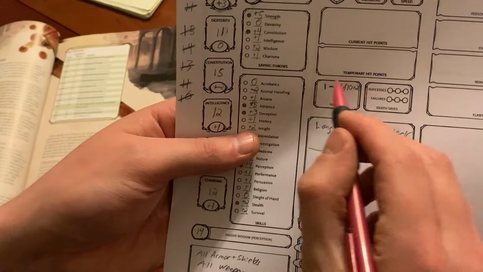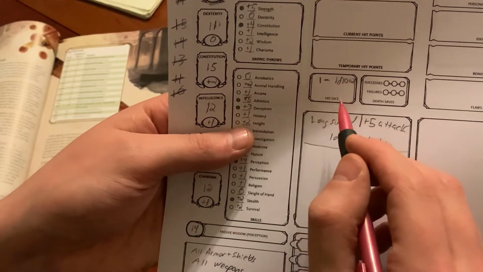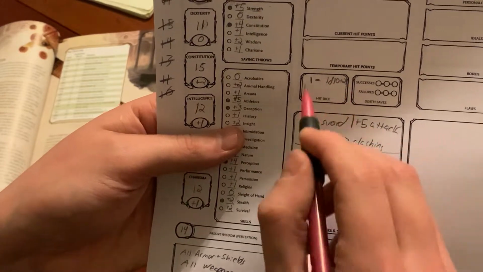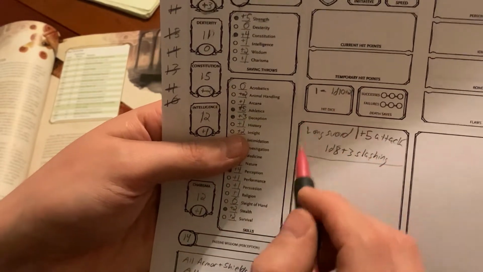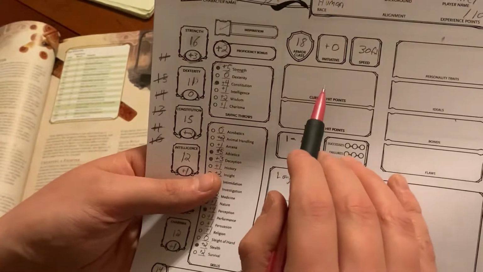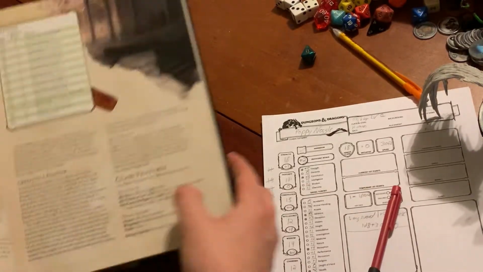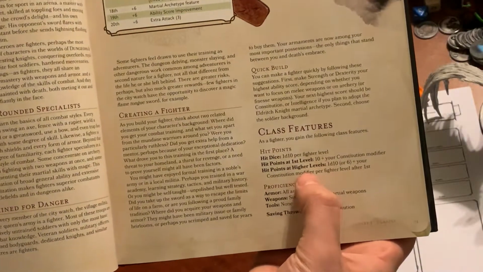And once again, there are usually some boxes in here for how many hit dice you have and how much they're worth. But I decided to print the sheet without that, just in case you have your sheet without that. So current hit points, we need to figure that out. That is in the same section right here, the hit points.